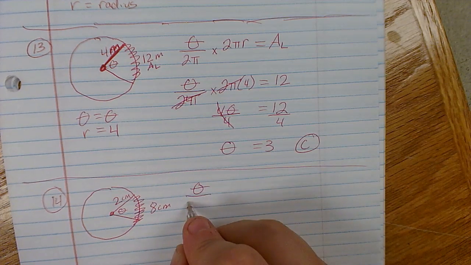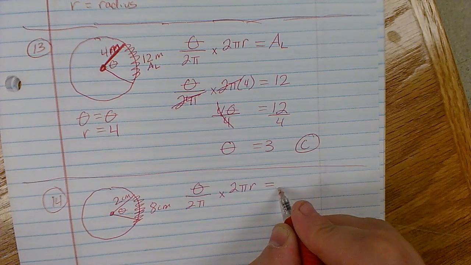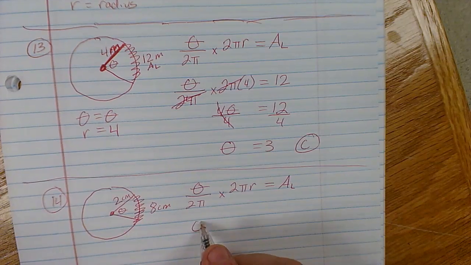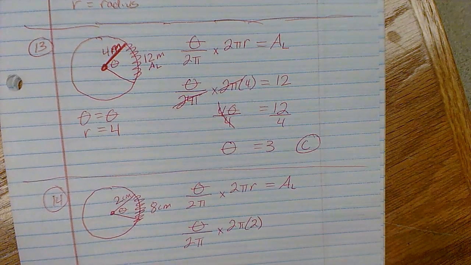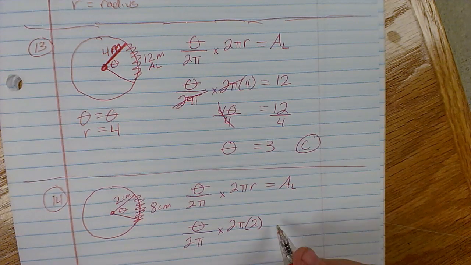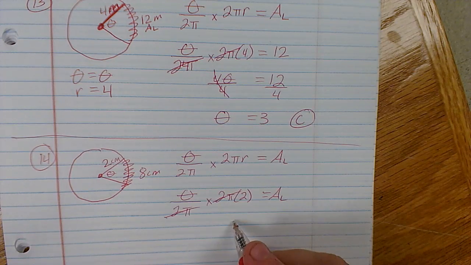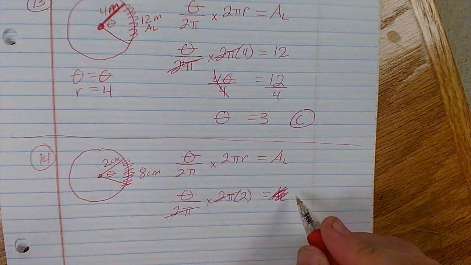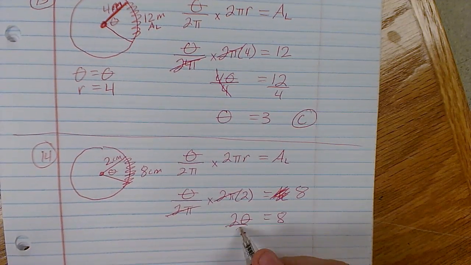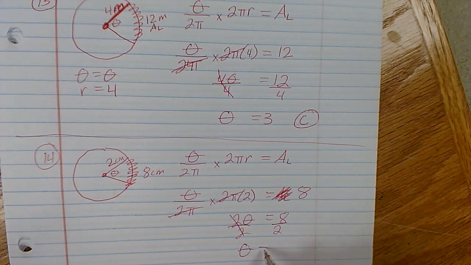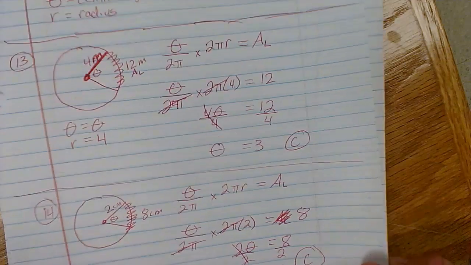So we have theta divided by 2 pi times 2 pi r is equal to your arc length. So theta divided by 2 pi times 2 pi, but this time we have a 2 here, is equal to AL. But just like in the previous problem, the 2 pi's can cancel each other out. AL was supposed to be 8. We have 2 theta is equal to 8. So divide both sides by 2, and theta would equal 4, which is answer choice C again.